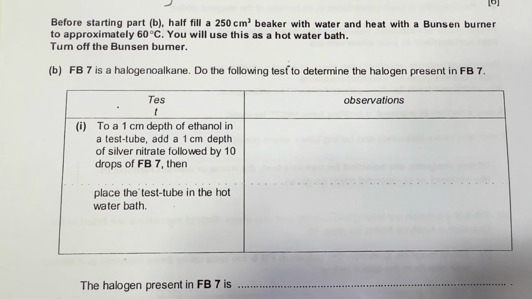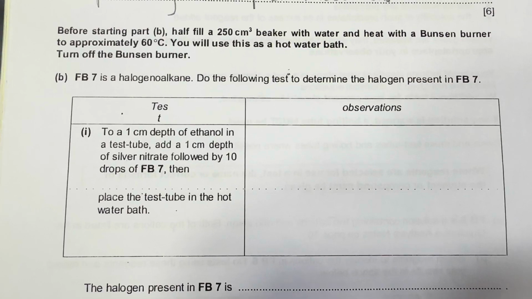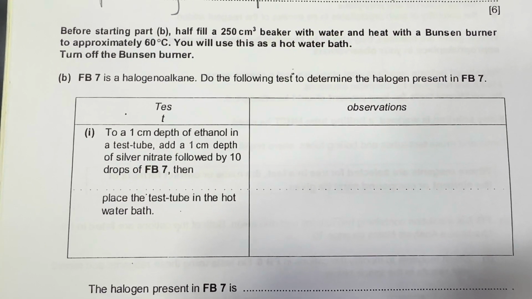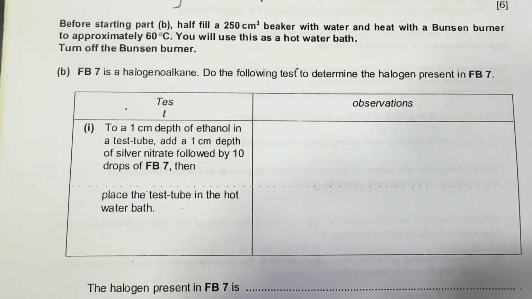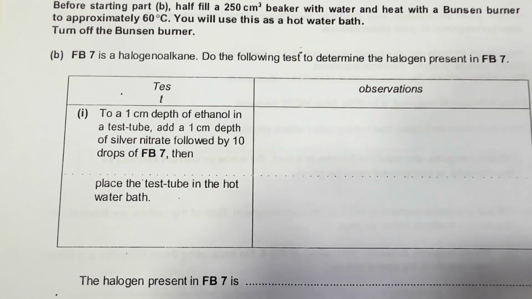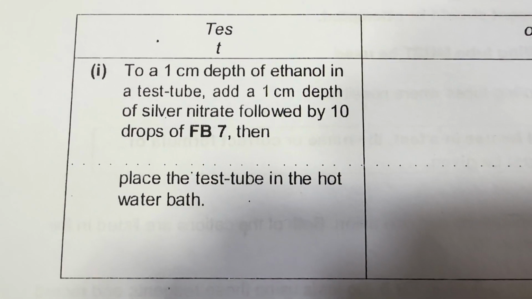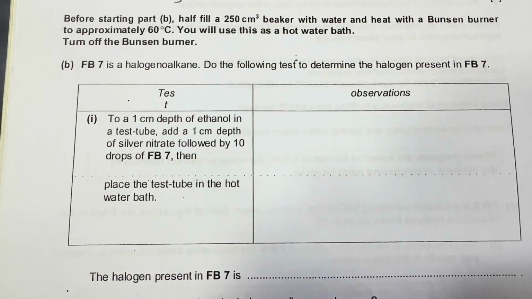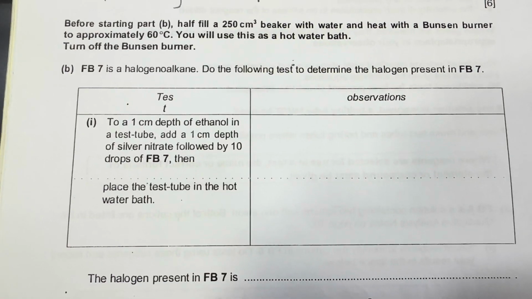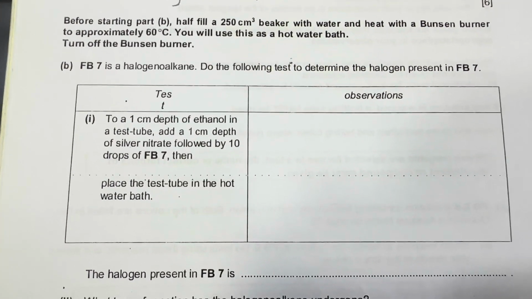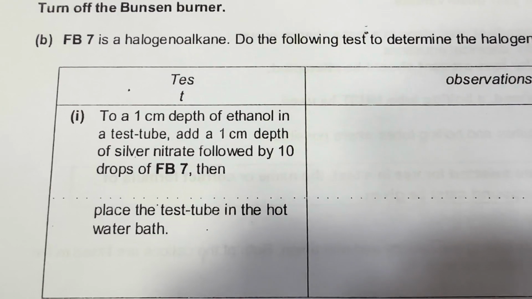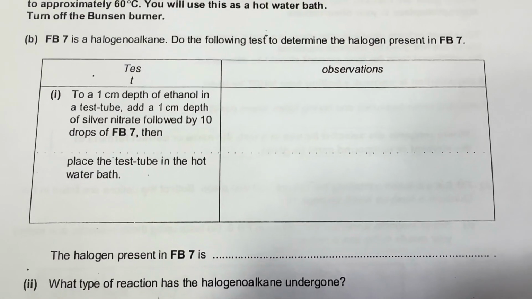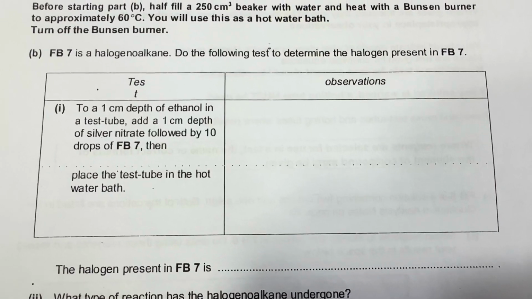To a 1 centimeter depth of ethanol in a test tube, add 1 centimeter depth of silver nitrate followed by 10 drops of FB7. After they have drawn a dotted line. Dotted line means you have to continue the test in the same test tube. Place the test tube in a hot water bath. So we will make all this mixture here and then we will put this in a hot water bath. And we will record both the observations in these two spaces. So let's perform this test.